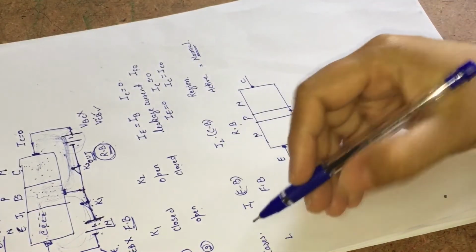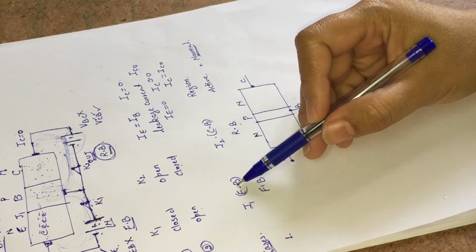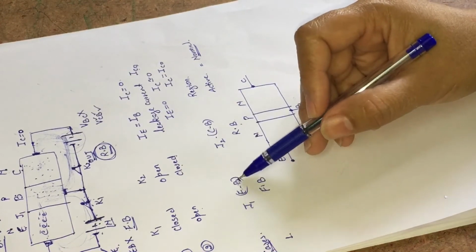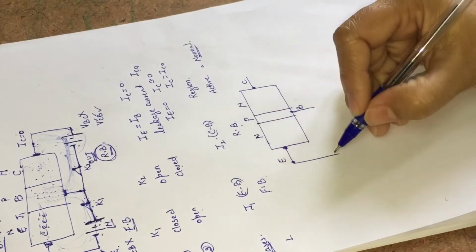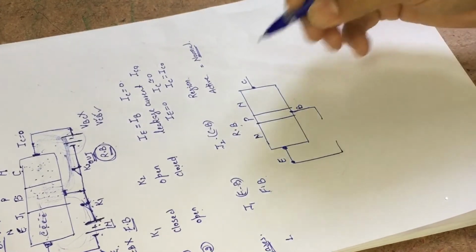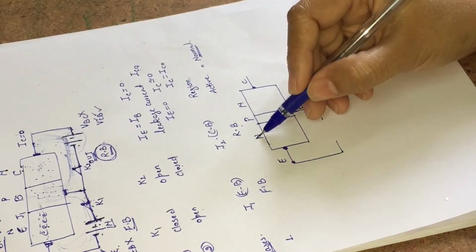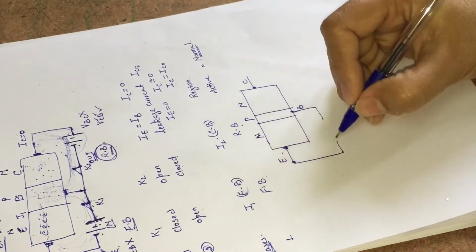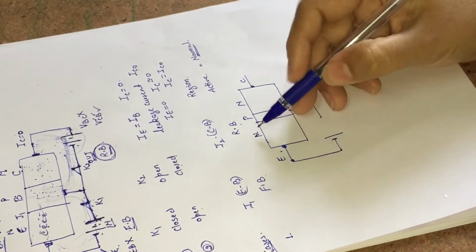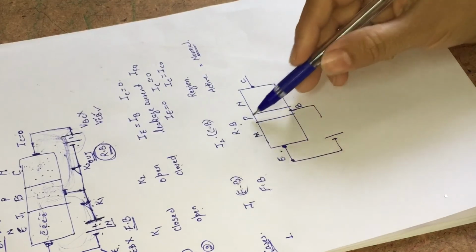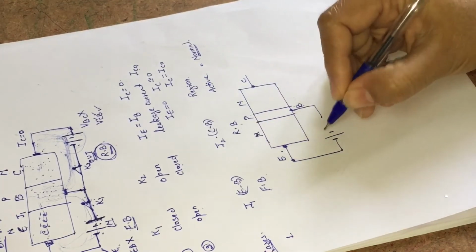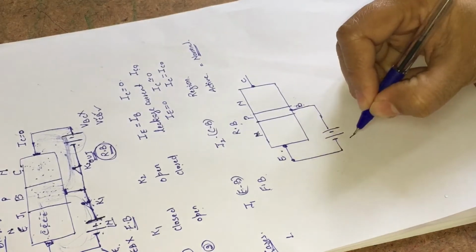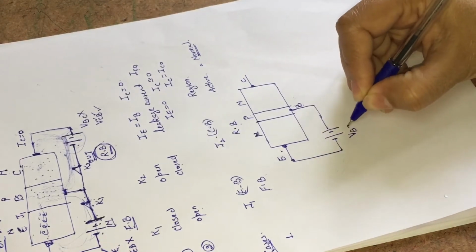Where the input side, that is the emitter base junction, is forward biased, we can add a battery in the circuit like that. The emitter is connected with the negative terminal of the battery, as the emitter is N type and the base is P type. The base is connected with the positive terminal of the battery, and the source is named VBE.